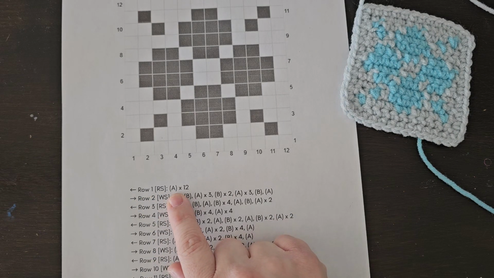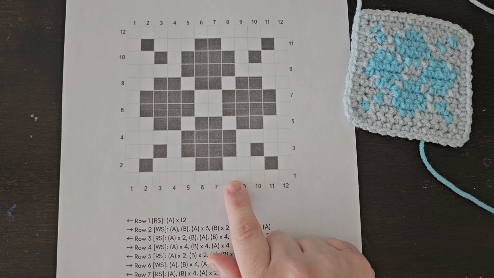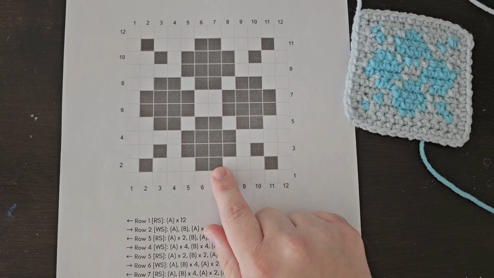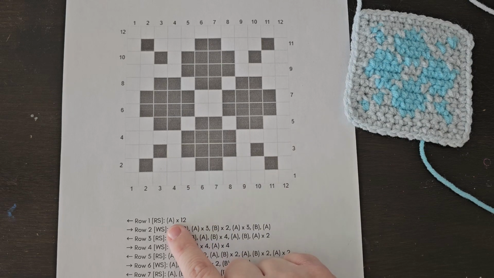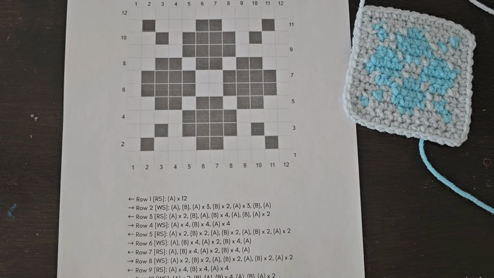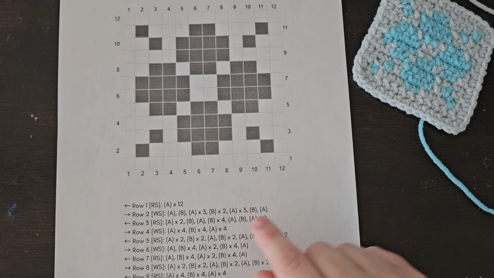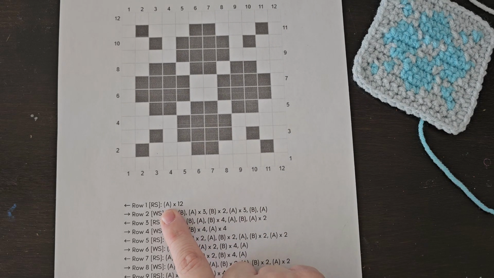And then for this one, your pattern will come with abbreviations for each color. For this pattern, I abbreviated color A as the white square and color B as the dark square. Sometimes your pattern will say BLU, meaning blue, and it will tell you what each color on the written instructions represents so that you won't get confused. So for row 1, it'll say color A times 12 stitches. So we know that row 1 is in color A and it's going to be 12 stitches.